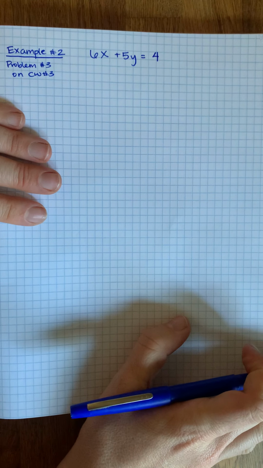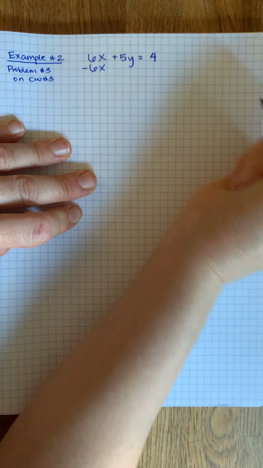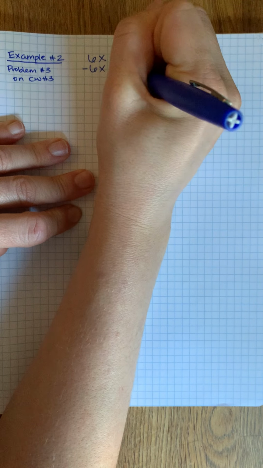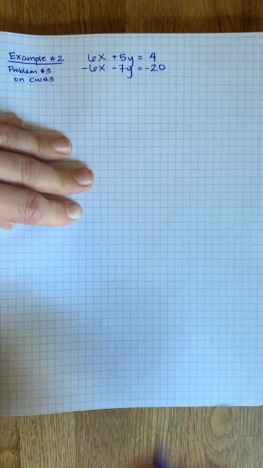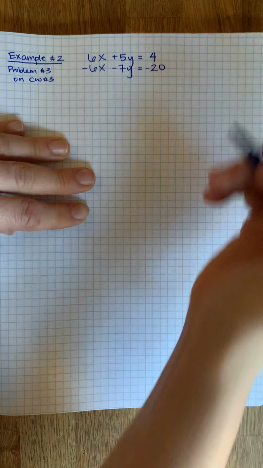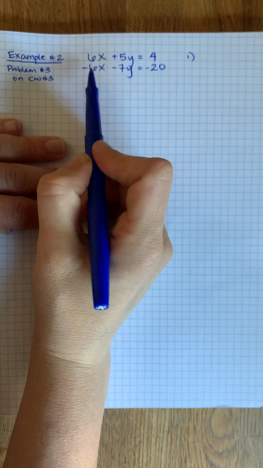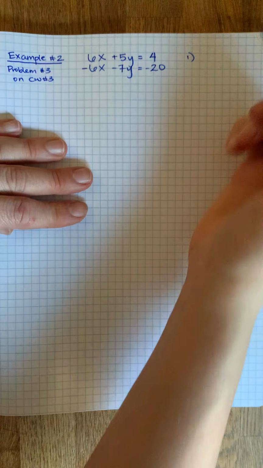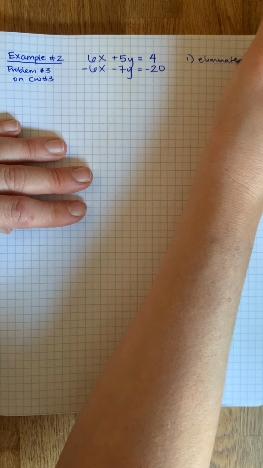And the second equation is negative 6x minus 7y equals negative 20. Okay, step number 1. What am I going to eliminate? Well, the x's are already set up for me. I have a positive 6x and a negative 6x. So I'm going to eliminate the x's.